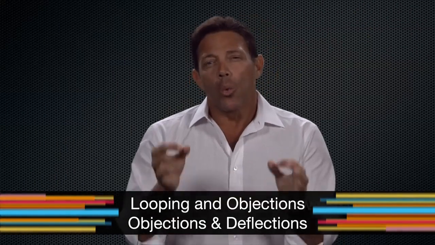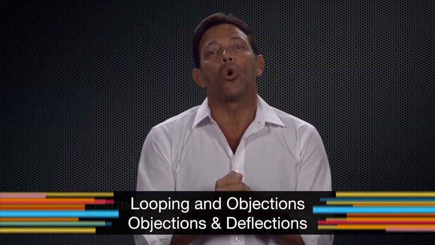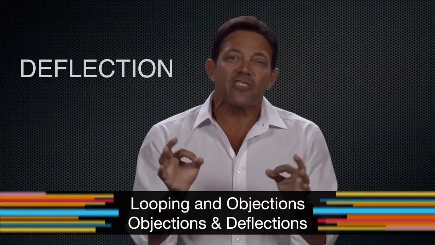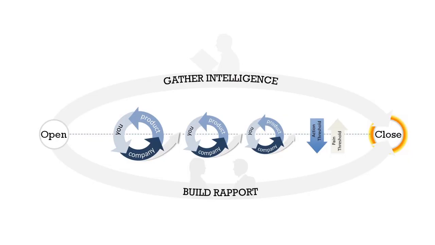Okay, so let's get specific here. Let's get right to the heart of looping, which starts with the process I just mentioned called deflection. Essentially, what deflection does is it acts as your transition from the main body of your script, which ends right here after you've asked for the order for the first time, and it takes you to the beginning of looping, which starts right here, which is after your prospect gives you that first objection.